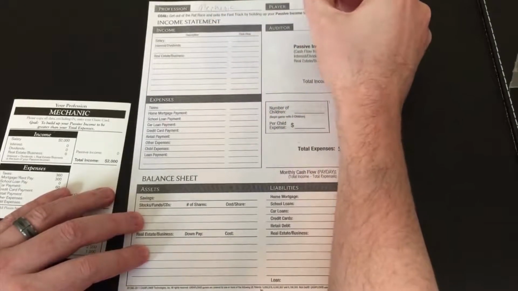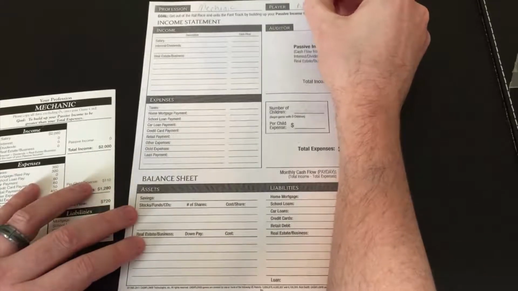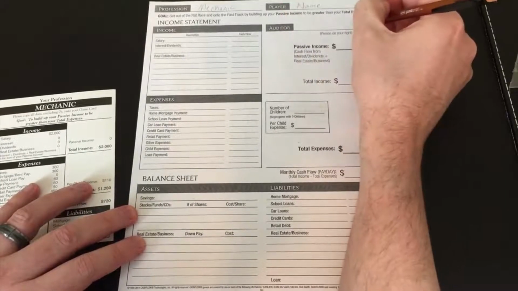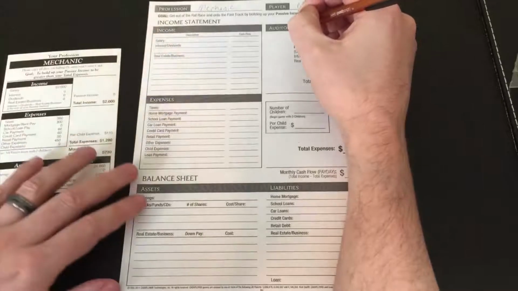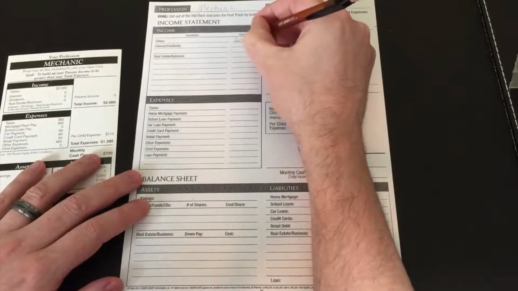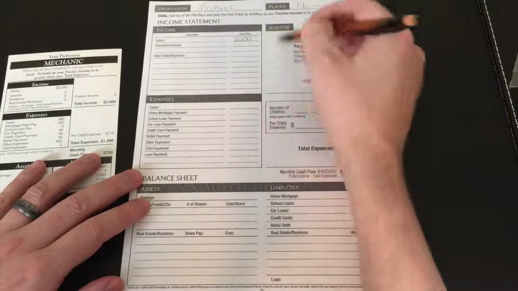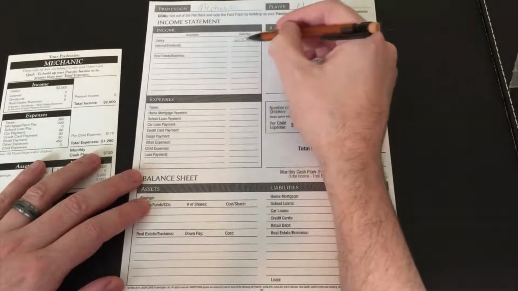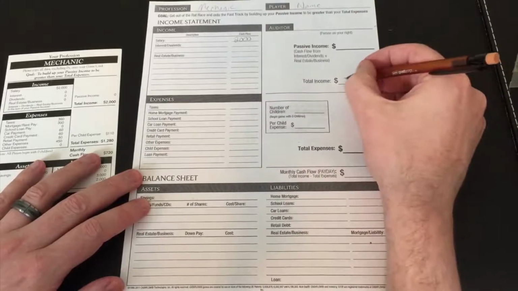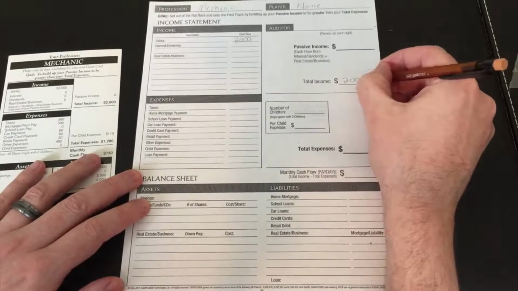So we'll type the profession, your name, the auditor is the person to your right, and then we'll just transfer all this information over. So right now we have a salary of $2,000. So we don't have any other income types to start the game. So all of the income types together added up equals your total income, which is $2,000.